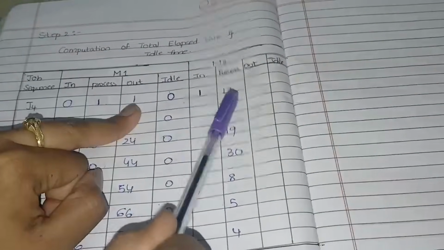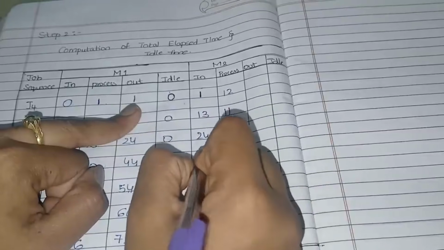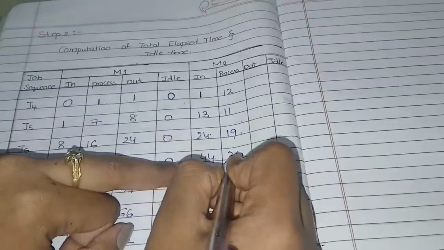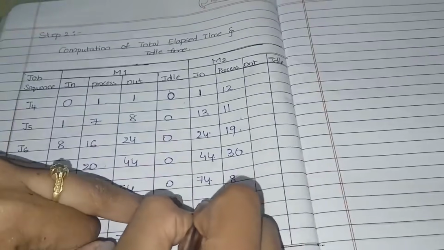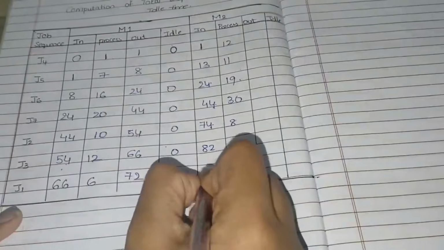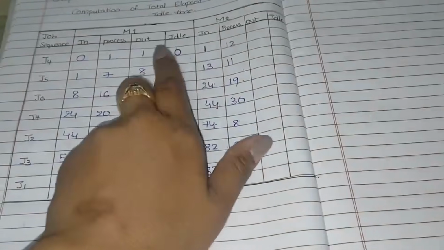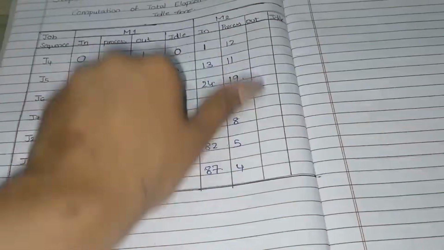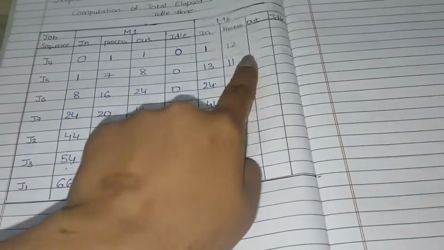ఓకేనా? సో 1 plus 12 ఎంత? 13. 13 plus 11 ఎంత? 24. 24 plus 19, 44 కాదు 43 అనాలి, కానీ స్పీకర్ 44 అన్నారు. 44 plus 30, 74. 74 plus 8, 82. 82 plus 5, 87. ఇక్కడ 1 ఎందుకు వేసుకున్నామంటే మెషిన్ 1 అవుట్ ఏదైతే ఉందో అది ఇక్కడ ఓపెనింగ్ అవుతుంది. రిమైనింగ్ అంతా సేమ్.